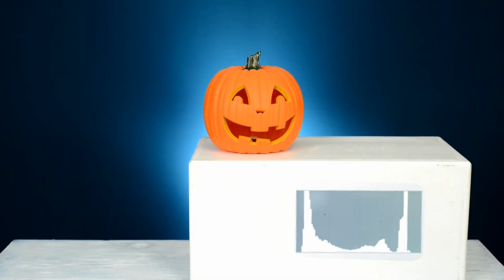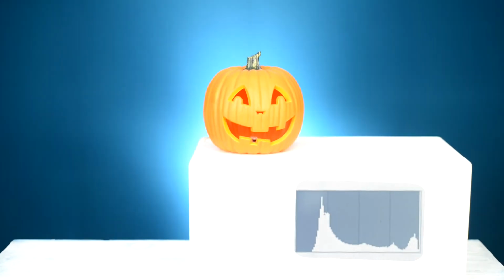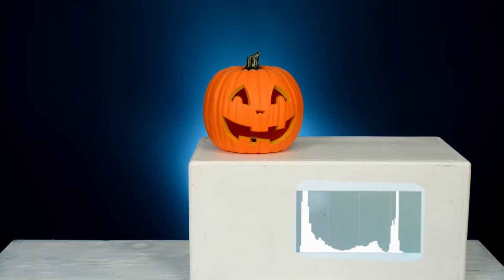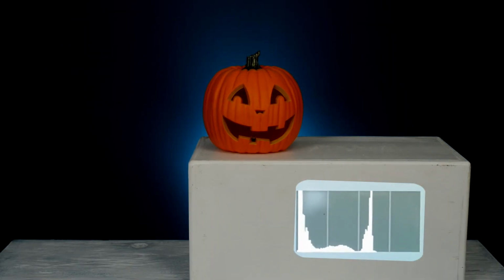What about the histogram? If we use the histogram, it'll tell us a graphic range between our shadows and our highlights and how it balances between it. So when we shift our exposure, we can see if we're clipping our highlights, whether we're burying our blacks. We can get a nice balance in the middle of our histogram and get that more accurate exposure.